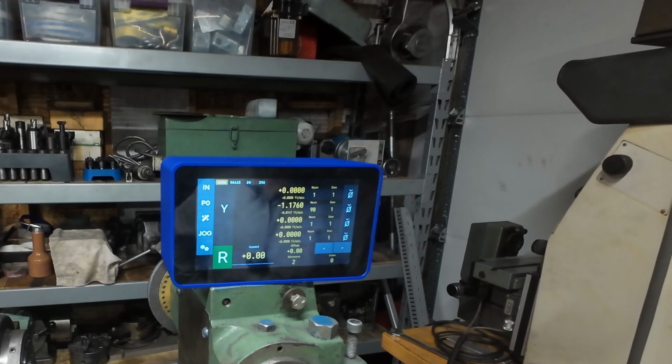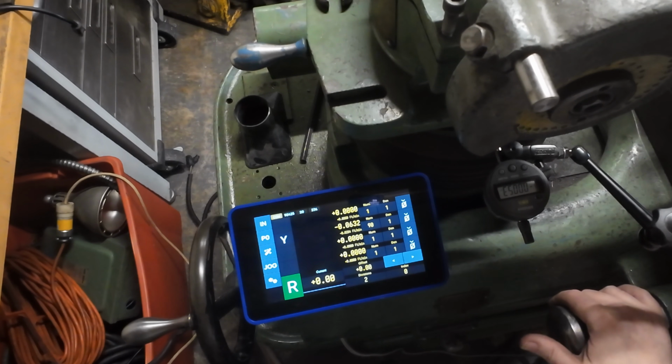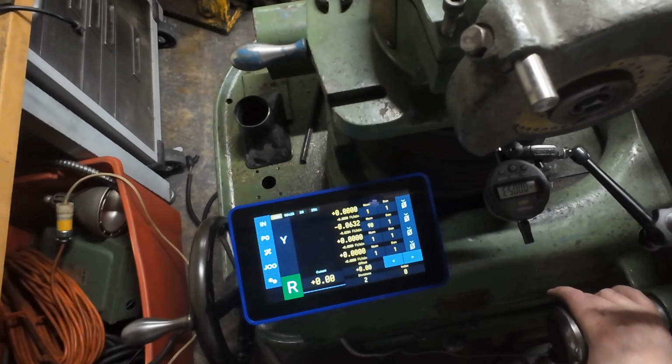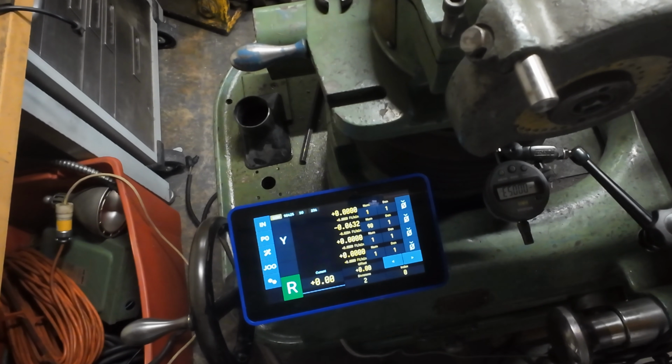So let me see if I can demonstrate it to you. I'm going to set up a dial test indicator, and we will demo this so you guys can get a feeling about how this works. All right, guys, this is a tricky setup. Hopefully you can see well enough. I am trying my best. I know light is not perfect, and yeah, it's definitely hard to read.